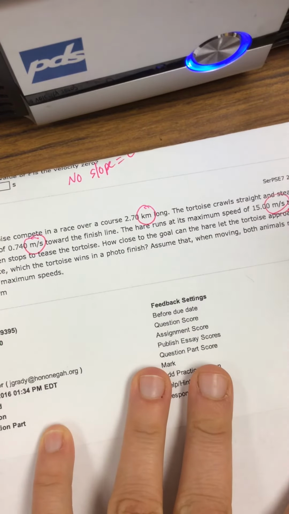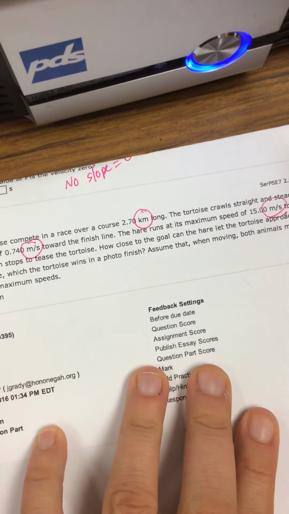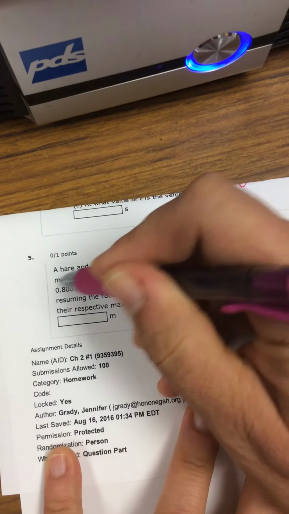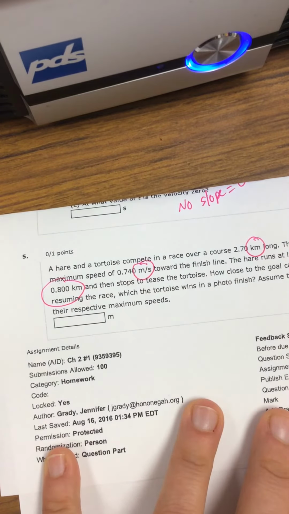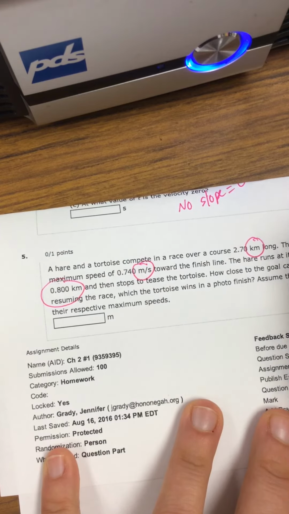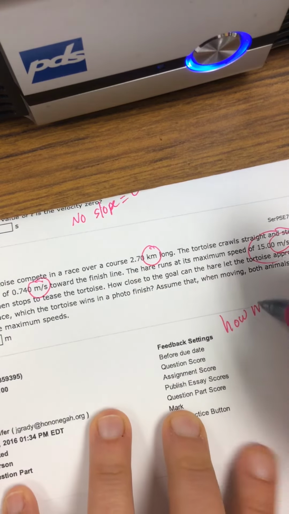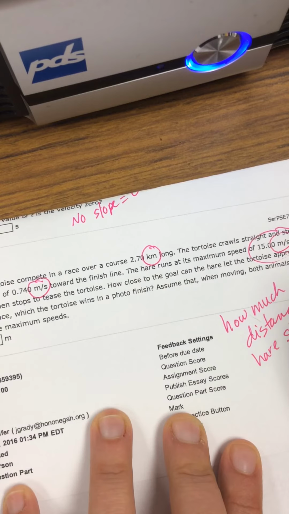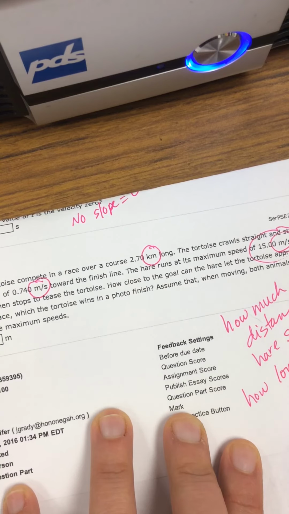And the main thing that I would be asking yourself, okay, if the hare travels at this speed for 0.8 kilometers, let's see, how much distance does the hare still need? That's a pretty simple subtraction. And then how long is it going to take for the hare to run that? That's the critical question. How much time is that going to take?